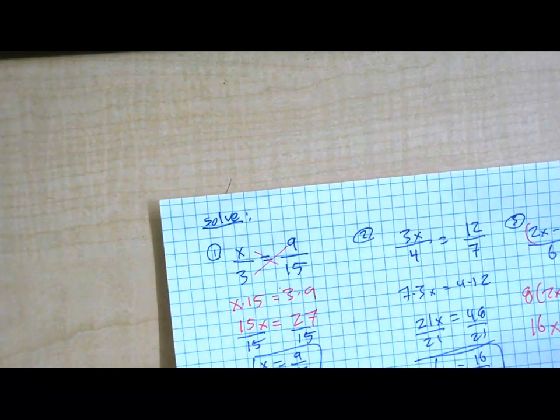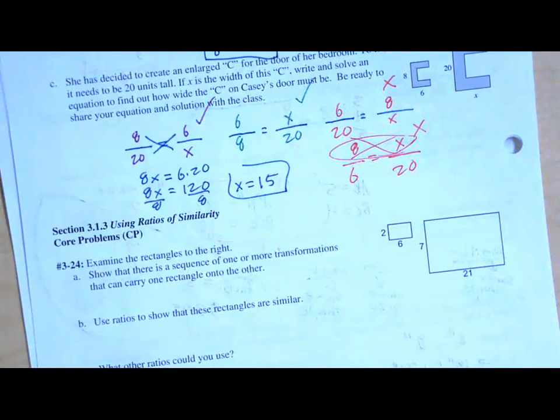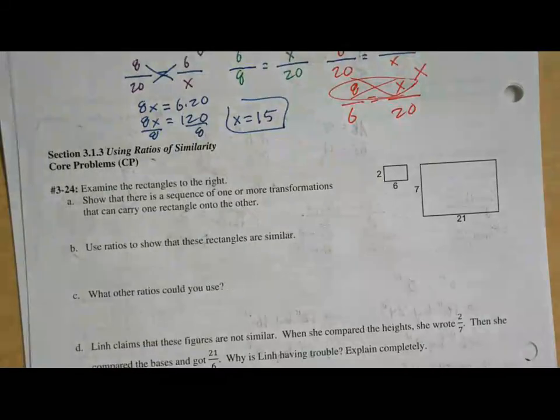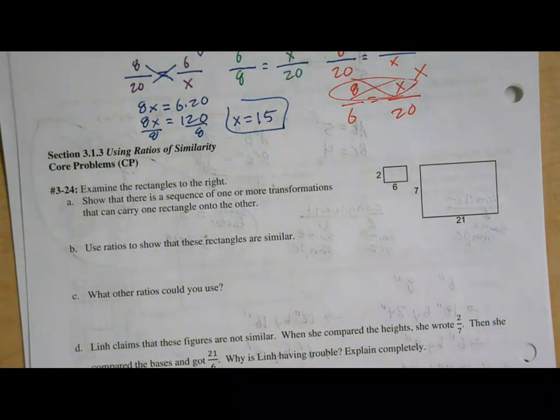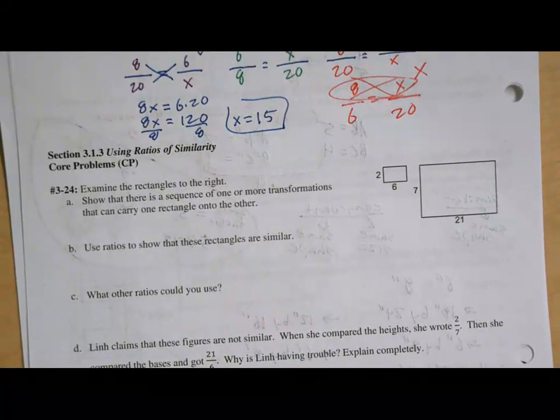And proportions, in case you forgot, that's what we did in our warm-up today. These equations with fractions on both sides of an equal sign, those are proportions. So we've already practiced solving them. Today we're going to use them to solve some problems. So go ahead and find, this is about halfway down the page, where this one starts.